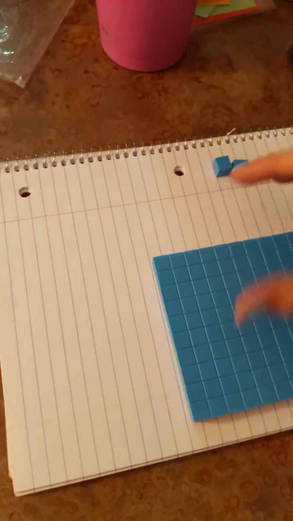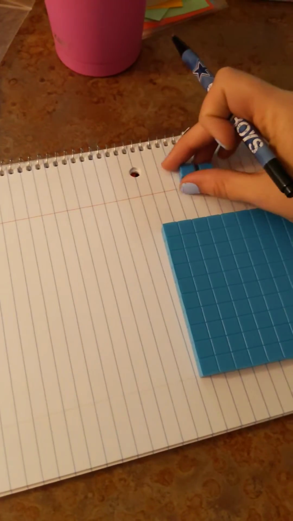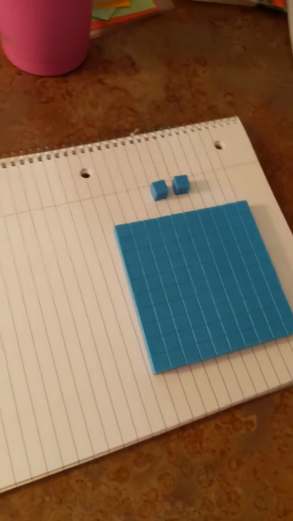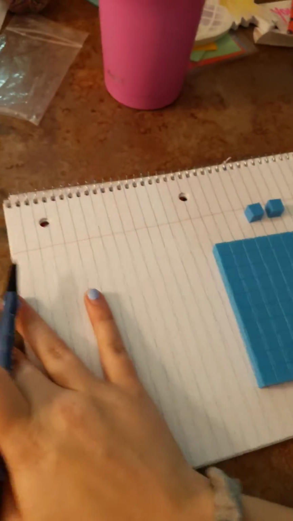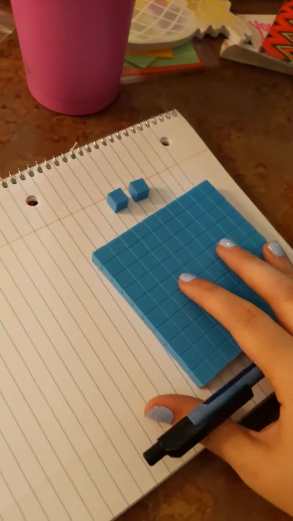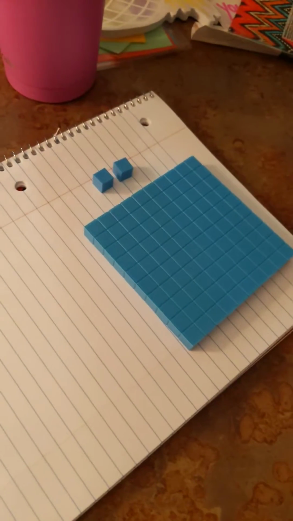Hey guys, this is just going to be a video to show you how I've been teaching long division using base 10 blocks to help them really understand the regrouping of numbers and what is going on behind the scenes of this long division, why it's necessary. So we're going to do 102 divided into 3 groups.